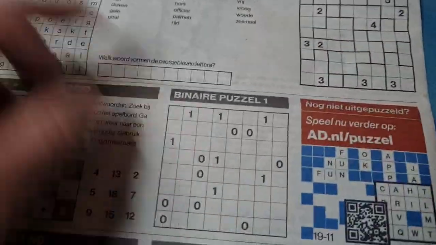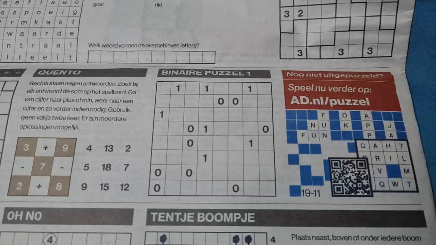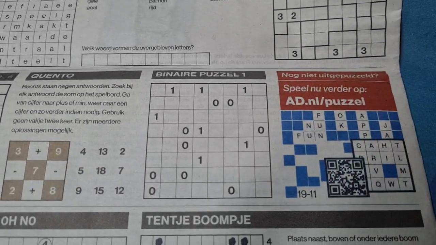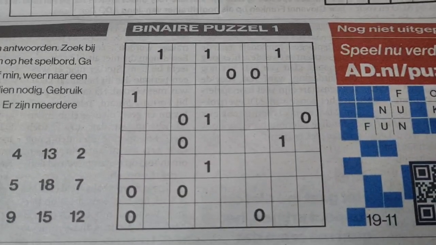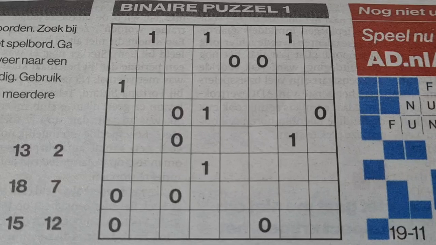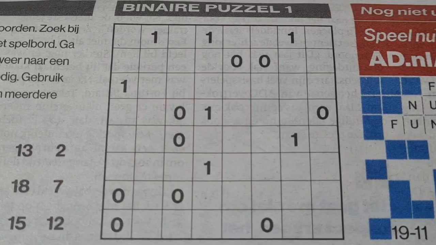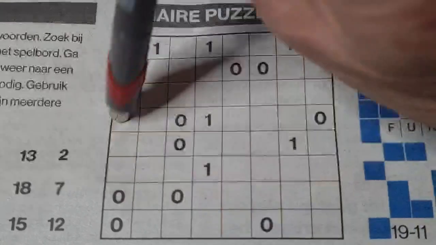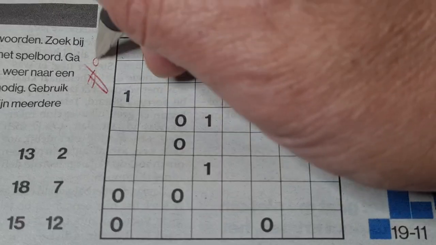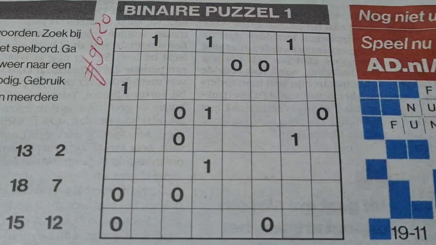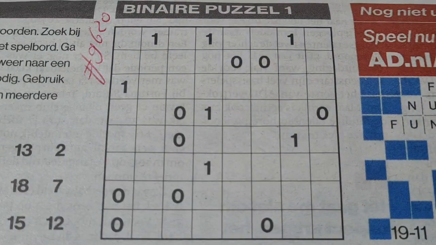Jigsaw Sudoku, and this one you are interested in, it's the binary puzzle number 9620. Before I start, I always count the printed digits. And this one has 16 printed digits. Yeah, 16.